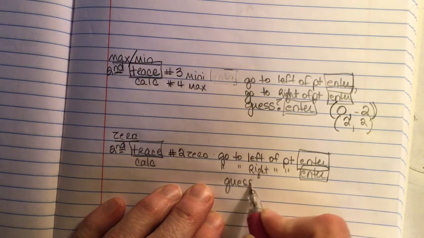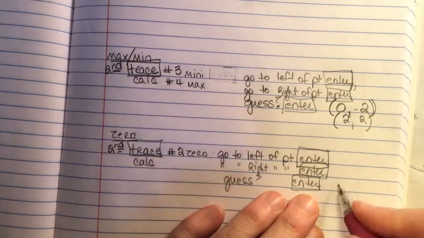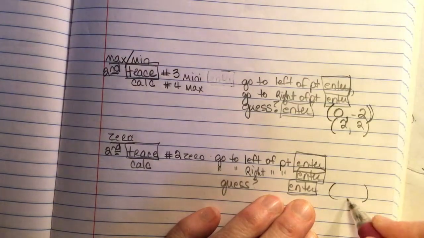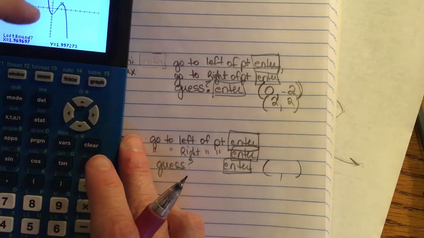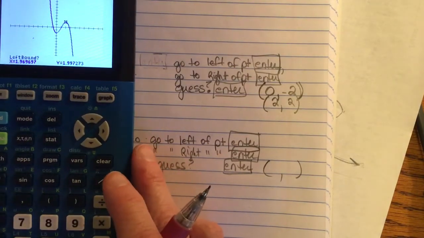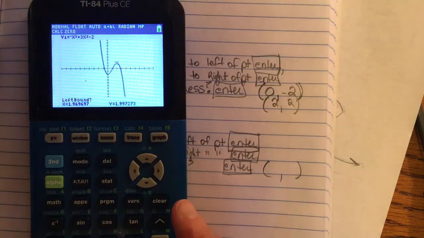Guess, enter, and it will give you the ordered pair. Now, very likely these are irrational. Since this other one was rational, I figured these are irrational, and we are going to have to round. There shouldn't be anything with crazy zeros in this one.